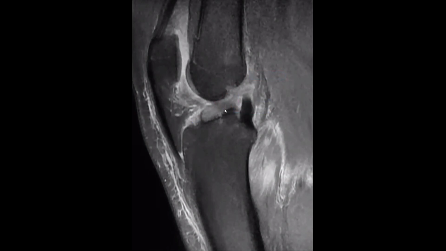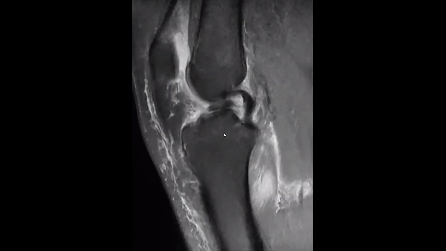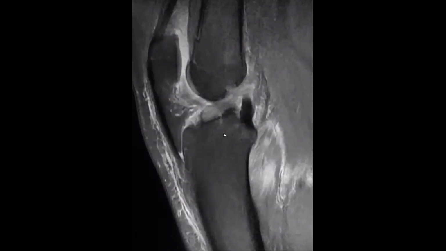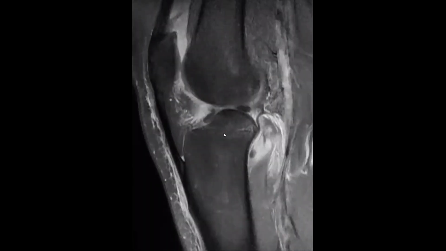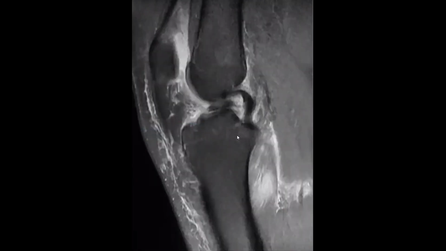Once we have interruption of the ACL, we should review our axial cuts, and I will show you. So, ACL torn. The PCL, as you said, we have posterior buckling of the PCL, and this is one of the secondary signs for ACL tear. Okay, quadriceps tendon and patellar tendon, it's okay. So let's focus on the menisci.